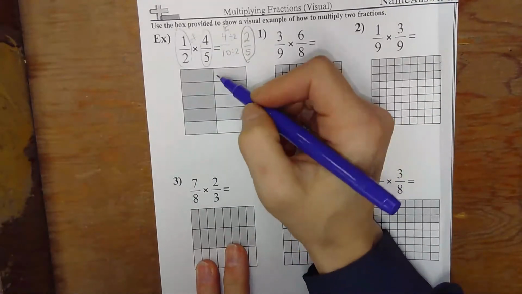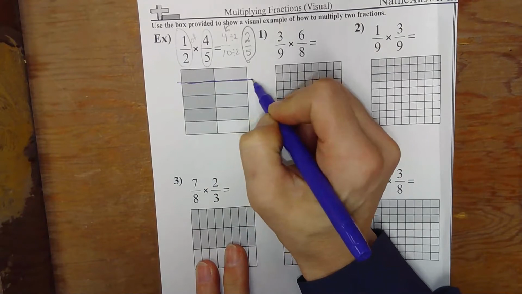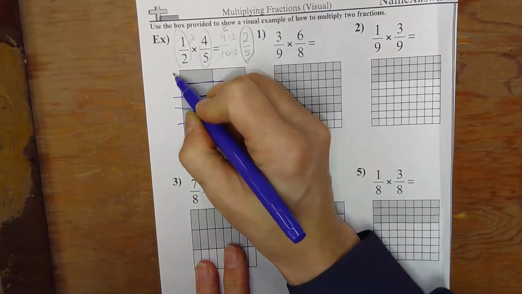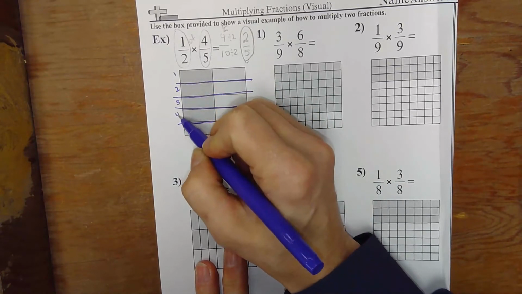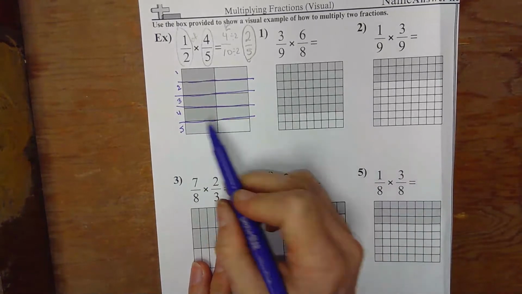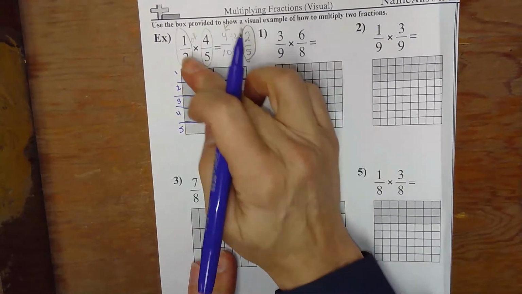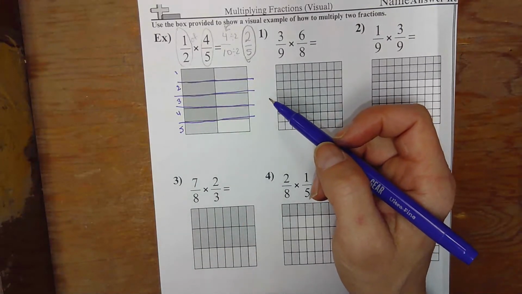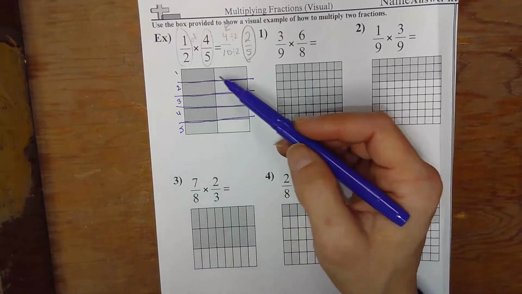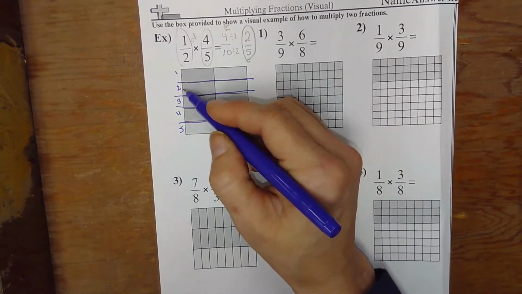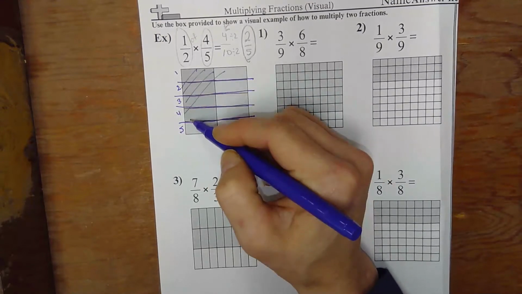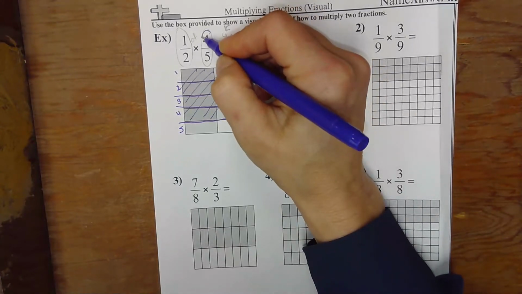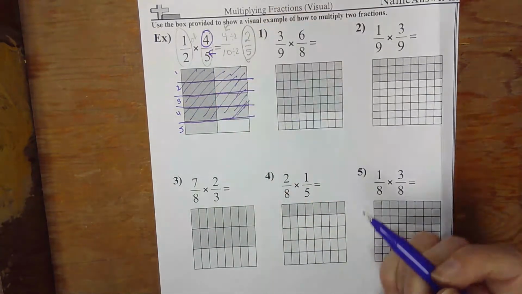4/5. Well, it's in this direction that it's showing me fifths. How do I know? Because it's split into 1, 2, 3, 4, 5 equal sections. The whole amount is split into 5s going in this direction. Of those 5, it has shown us the fact that we are taking 4. So my purple is showing the 4 out of 5 sections.